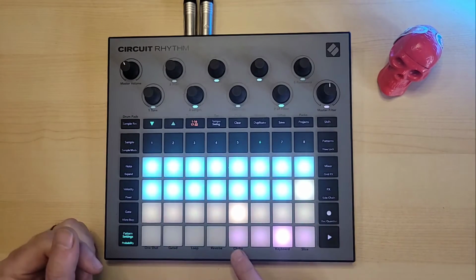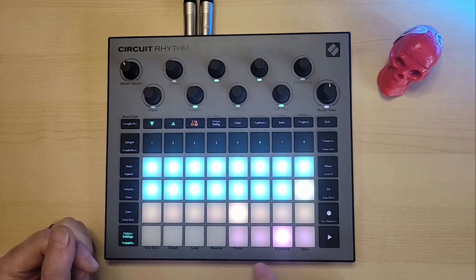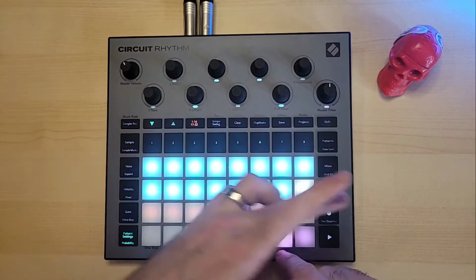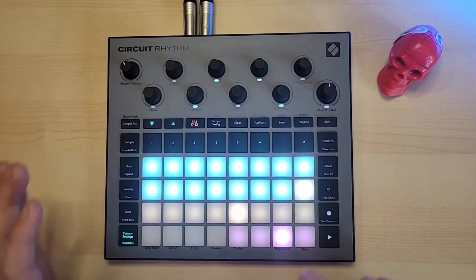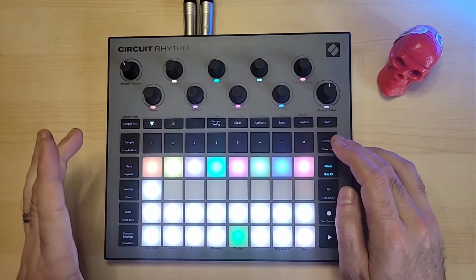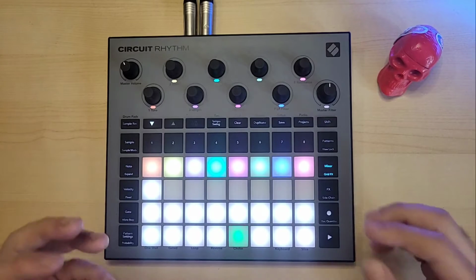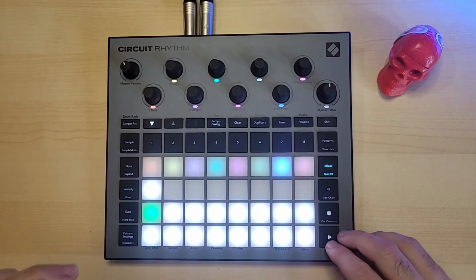And then here you have your direction. This is normal, this is reverse, this is ping pong, so forward and then reverse, and this is random. In this particular track, I wanted to have a melodic element over top of everything. You'll hear it started like this.